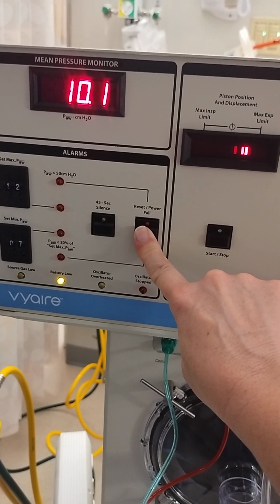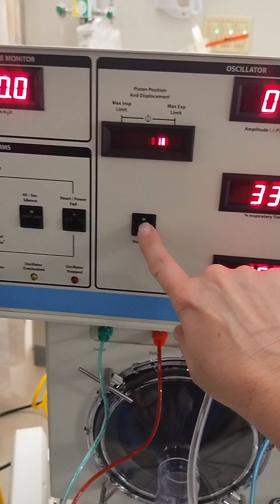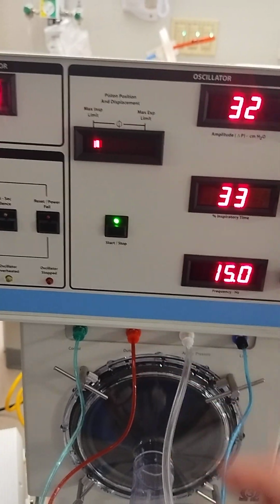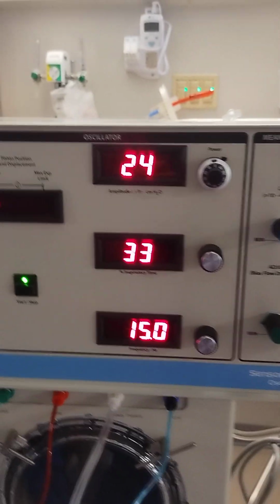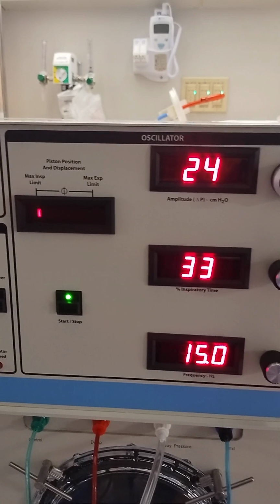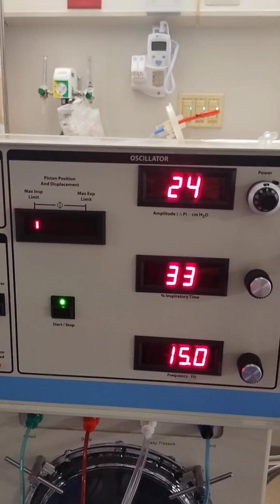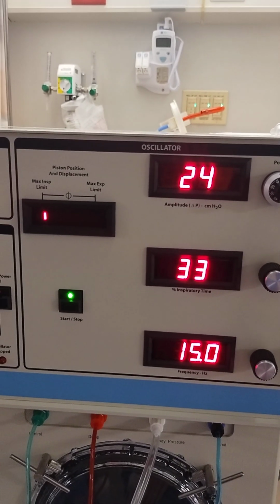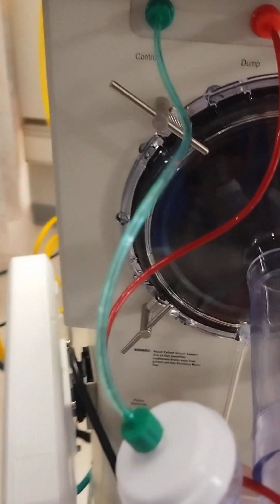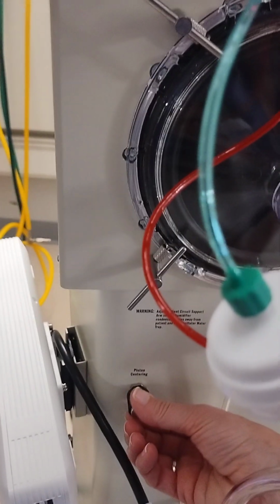So we're resetting. Now we're ready to start our oscillator, and we're going to adjust our amplitude to achieve wiggle between the nipple line and the umbilicus of the baby. And we're also going to center our piston. So let's center our piston.